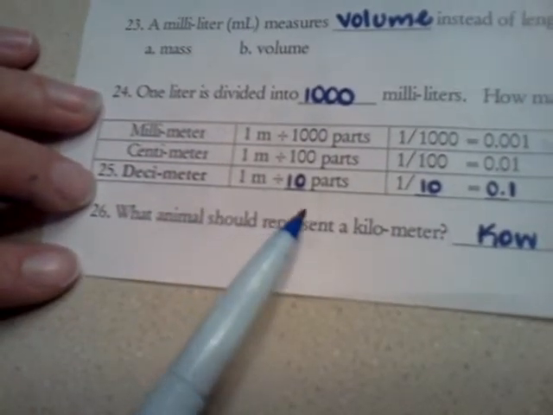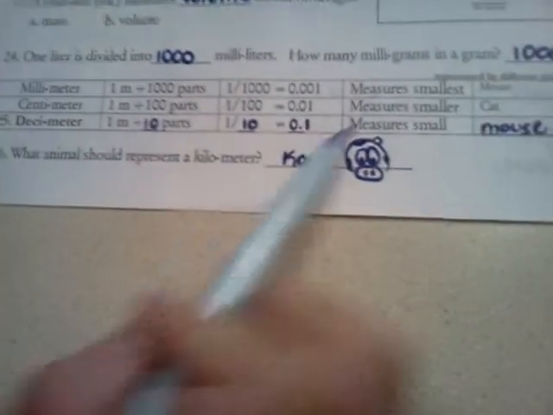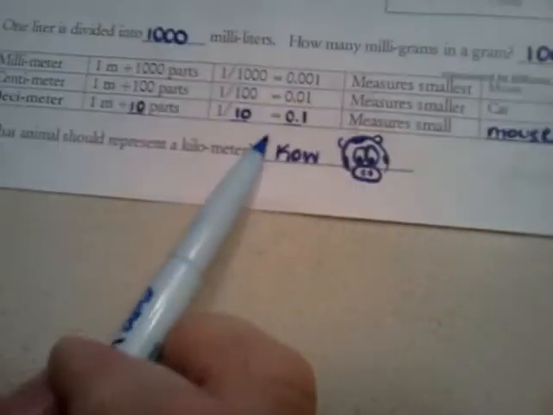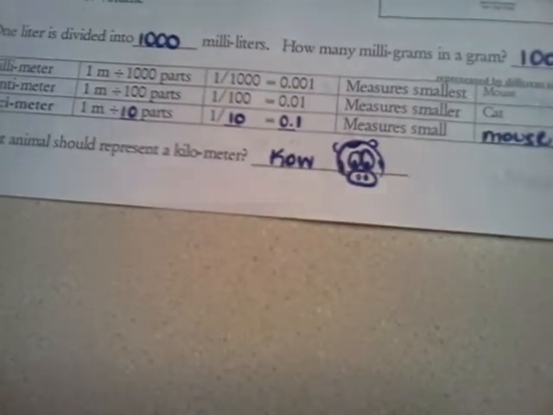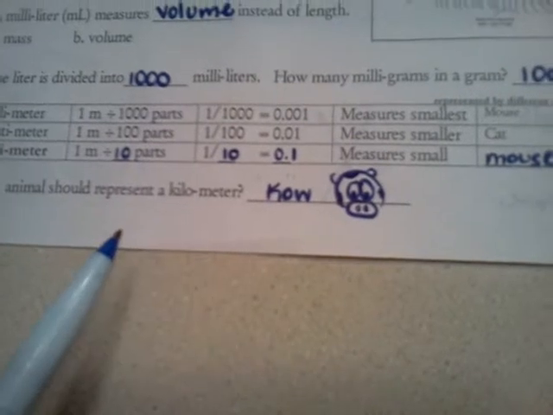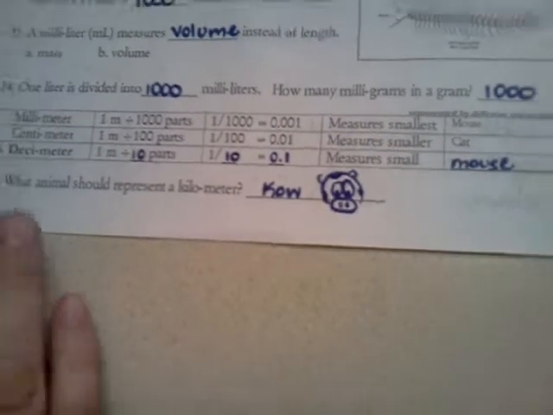What animal would represent a kilometer? Well, that's kind of random because they're referring back to over here. You want to use a large animal. We use cow. Even though a cow does not start with a K, it starts with a C. We just use K to represent kilo, which starts with a K, meaning it's a very large animal. Now let's check one more worksheet.